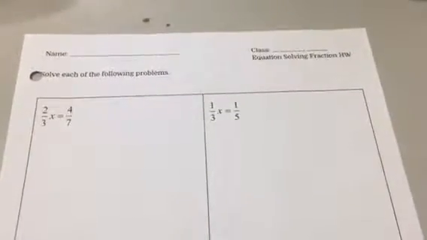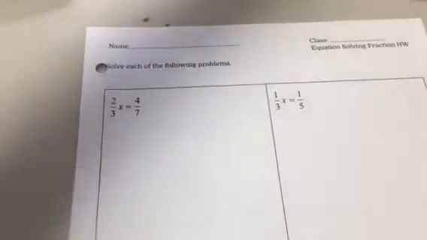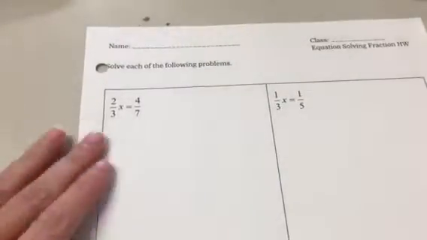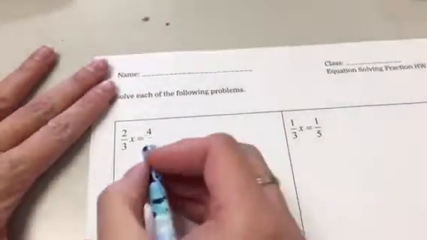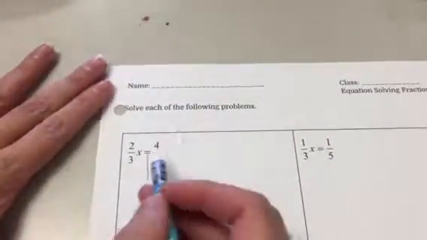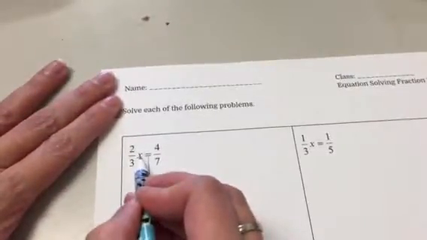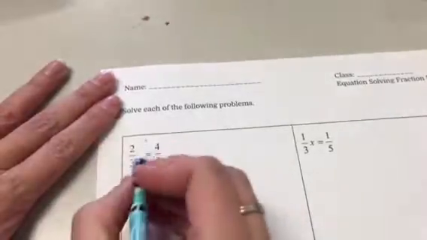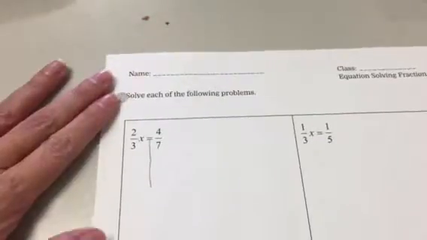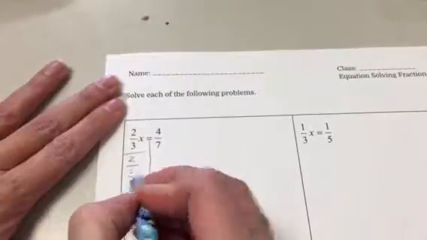Okay, this is the equation solving fractions homework. Take a look at the directions. It says solve each of the following problems. So just like we solved equations, I just kind of put a line down showing the two different sides of the equation. And I say, okay, what is happening between the fraction and the x? What operation? So in the first one, they're being multiplied together. So I need to do the opposite of multiplication, which is to divide by 2/3.